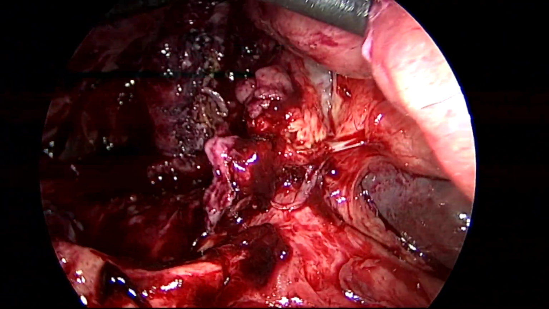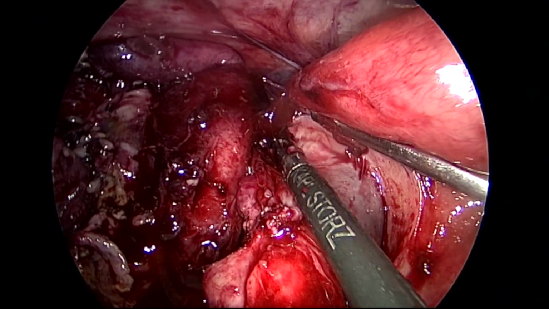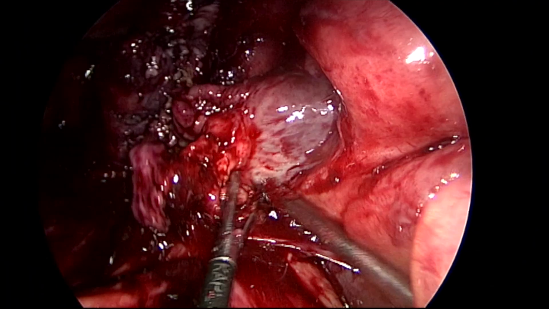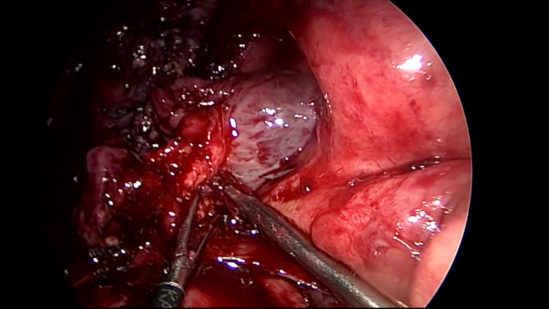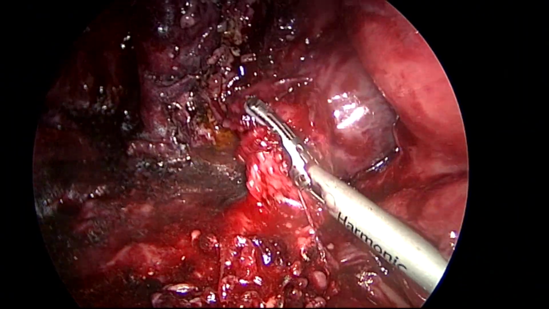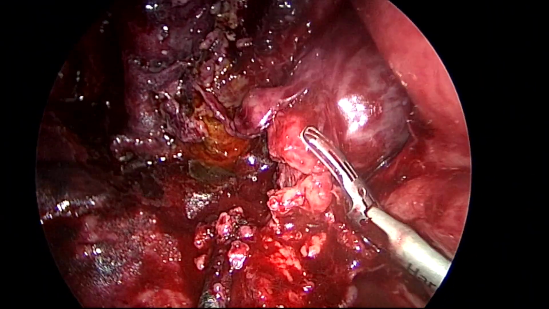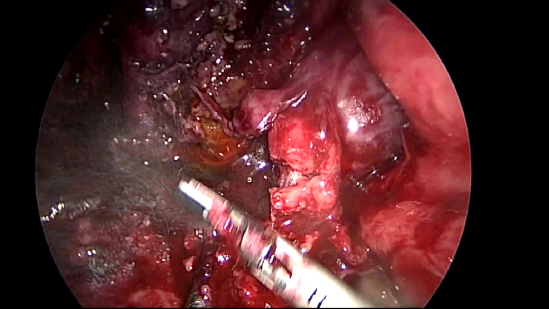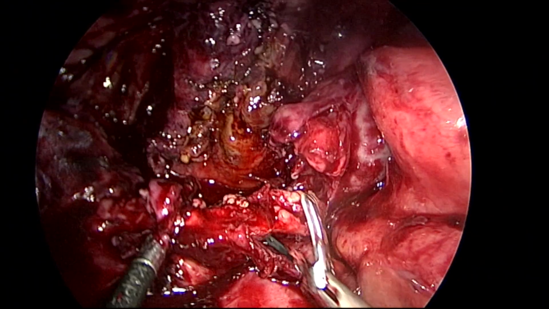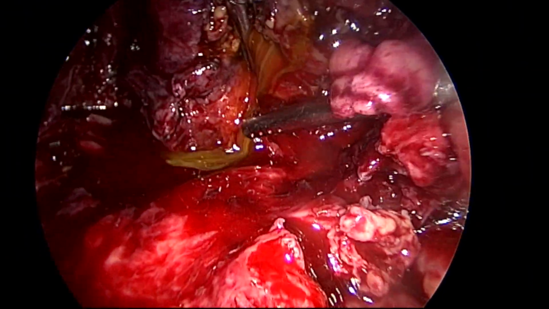So, once I identify this portal area, then I know I can go down. Now, these are the dense adhesions on the quadrate lobe of the liver. This might be the perforated gallbladder, and the omentum goes and is adherent to the surrounding structures. So, I am releasing the omentum. Now, I could see the porta is there.